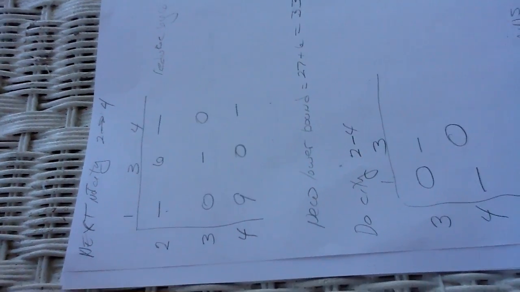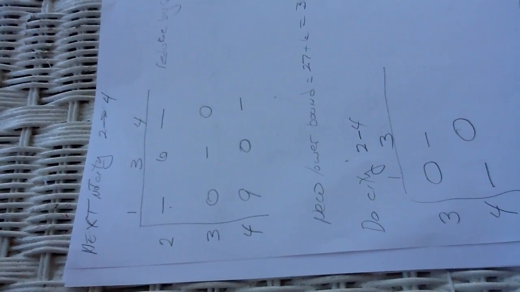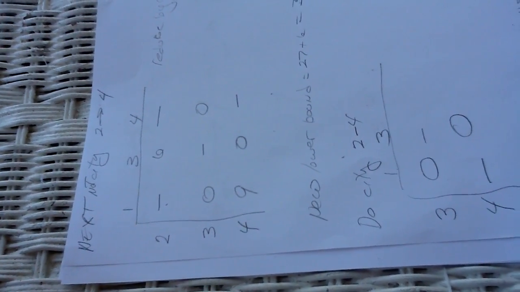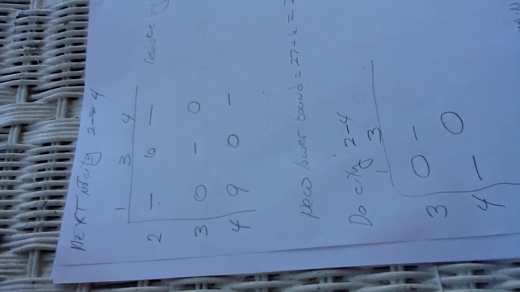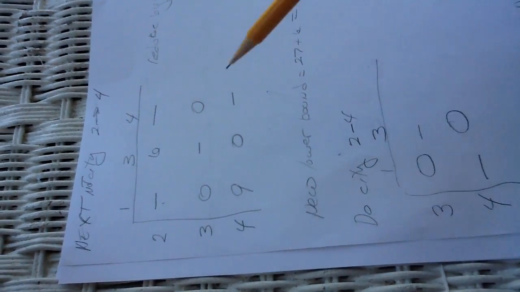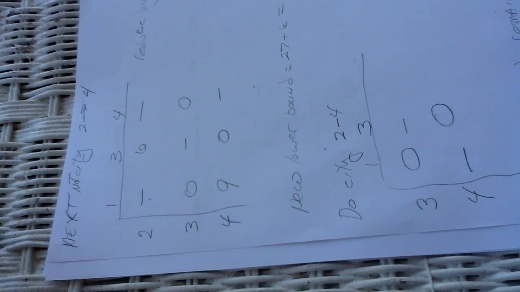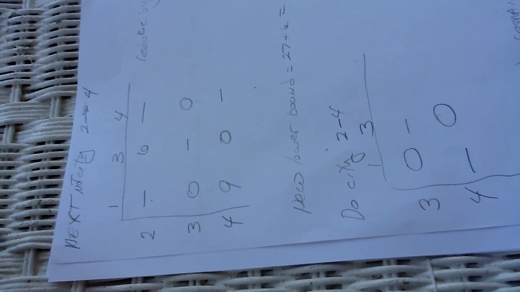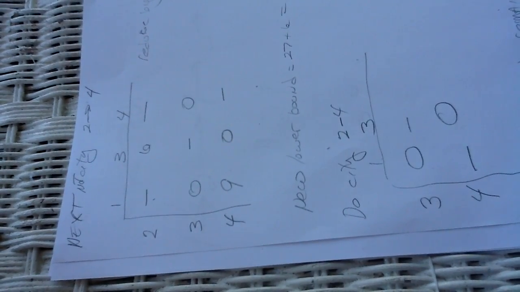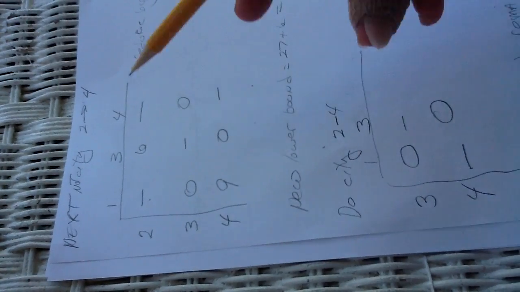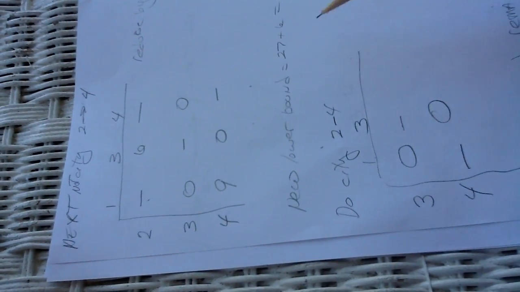We're going to have to make a choice whether we go from city 2 to city 4 or we do not go from city 2 to city 4. So if we do go from city 2 to city 4, we put a dash. If we do not go from city 2 to city 4, we put a dash at point 24 because that's an invalid trip. And we have to subtract row 2 by 6, and we find our new lower bound is 33.